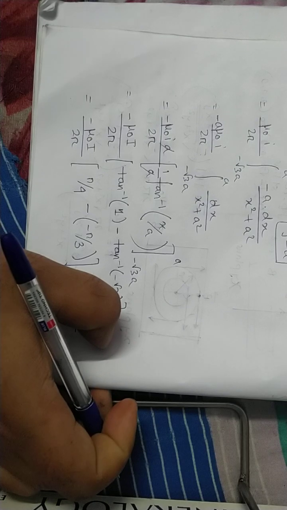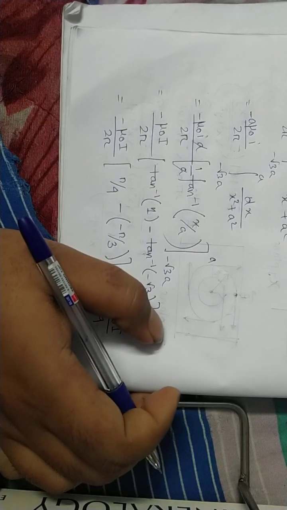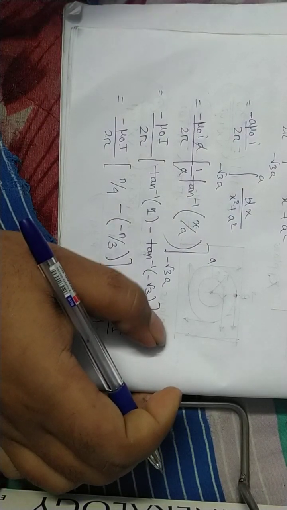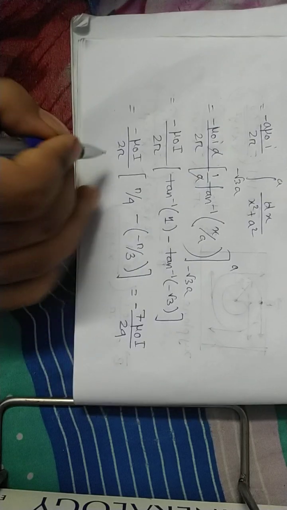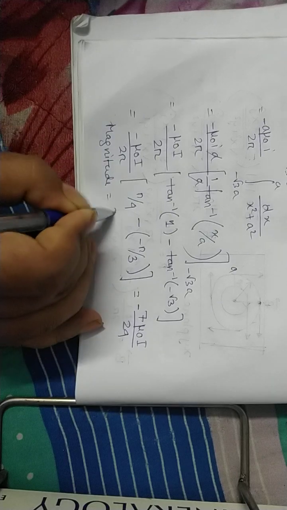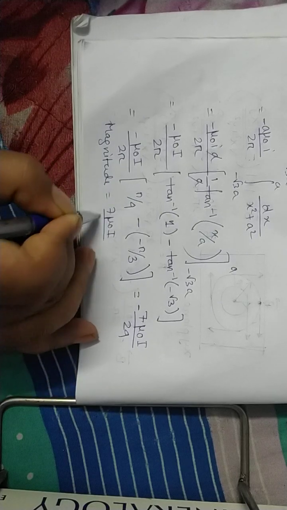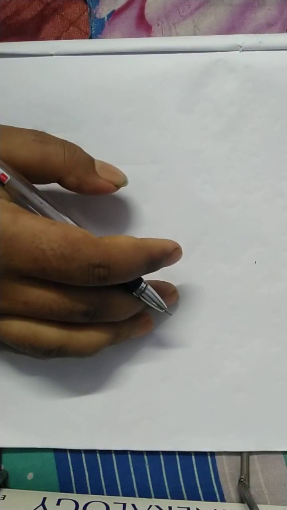Its magnitude is 7 mu naught I by 24, that is option A, the correct answer according to the question paper given on the site.